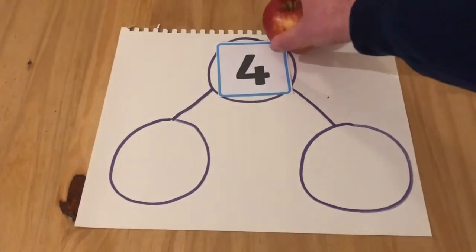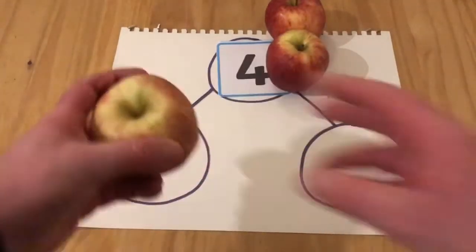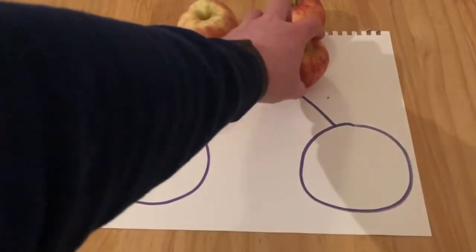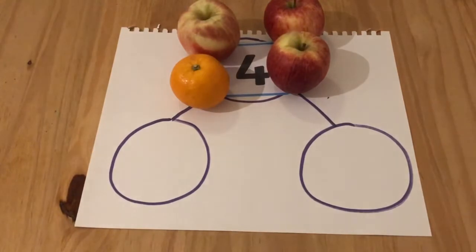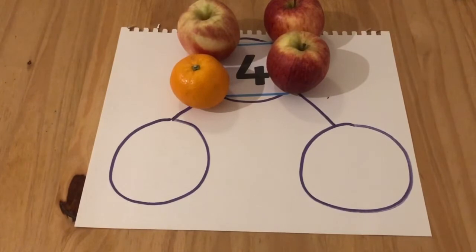I'm going to count mine. 1, 2, 3, 4. There we go. I've counted 4 objects to match my number 4. Can you count 4 objects to match your number 4? So what is your whole at the top? What is your whole? 4. Now let's split it into 2 parts.